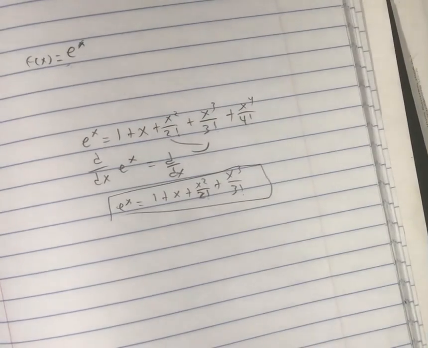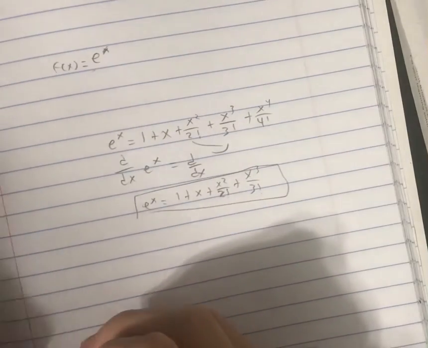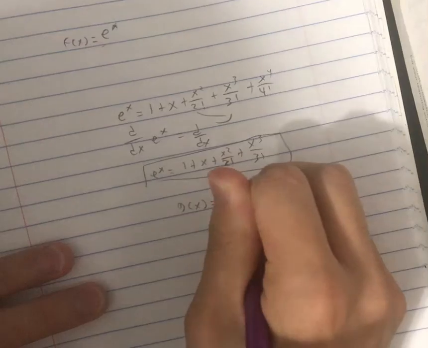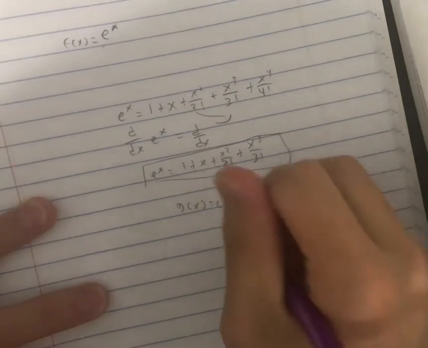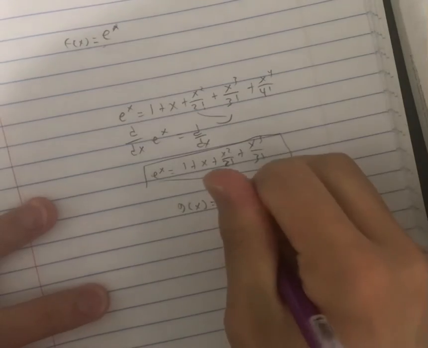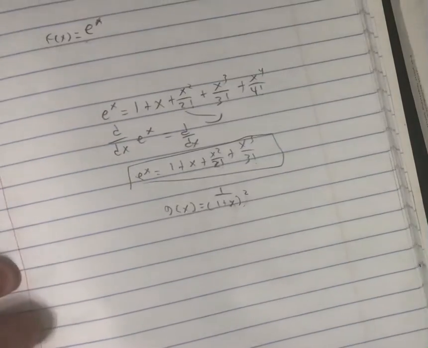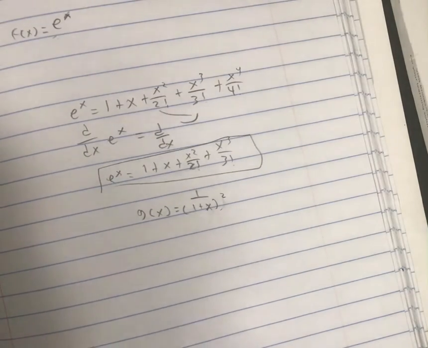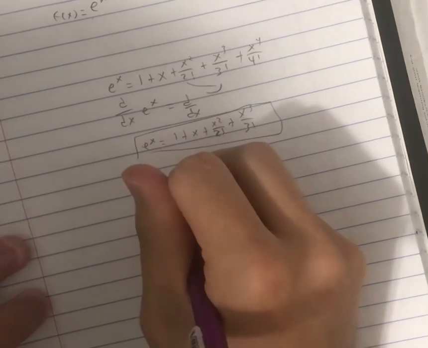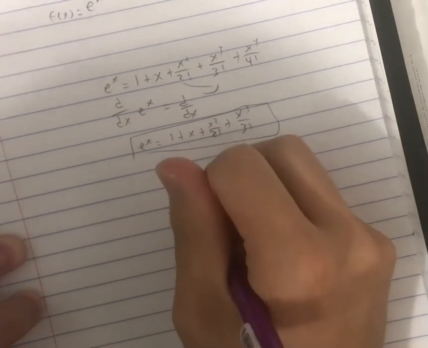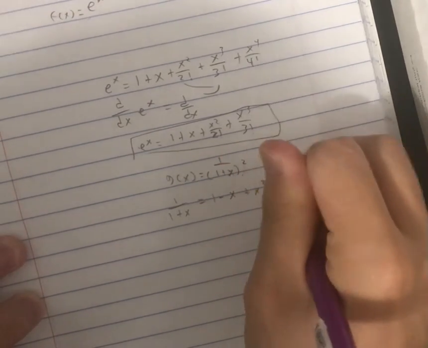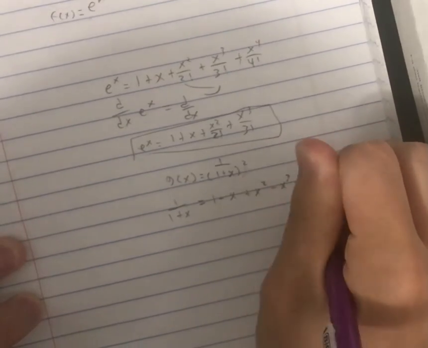Okay, now this one is going to be different. For this one, we need to find, for this series, I'll write it down, g of x is equal to 1 over 1 plus x. Find the interval of convergence. If we recall the binomial series, we know that this is going to equal 1 minus x plus x squared minus x cubed plus x to the 4 and so on.